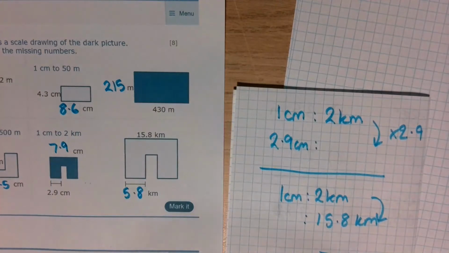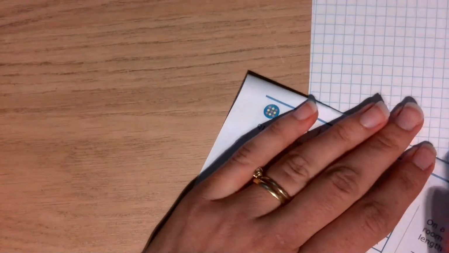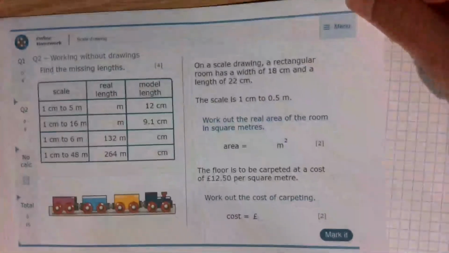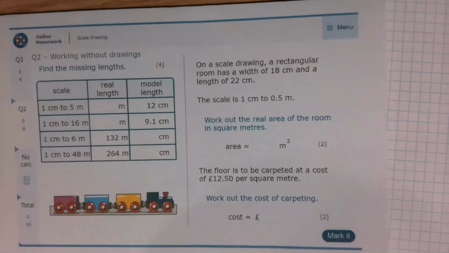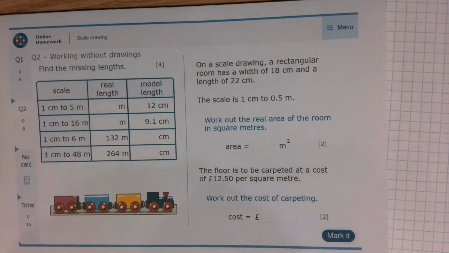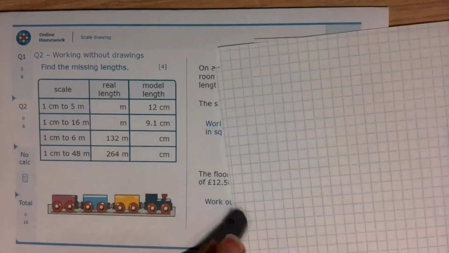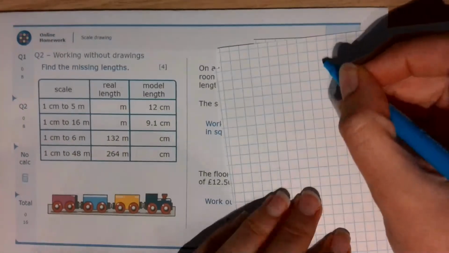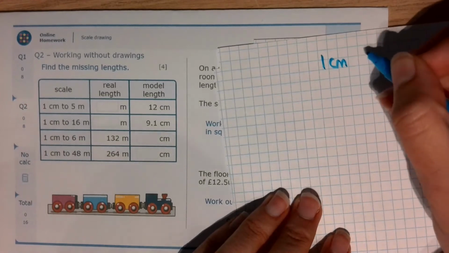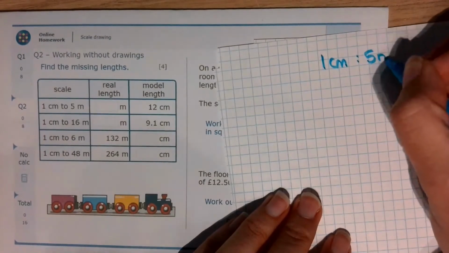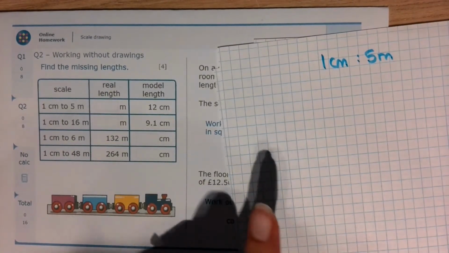On to the second page. Without drawings. Exactly the same idea, we are still using the ratio. So 1 centimetre to 5 metres. Let's write down that ratio. 1 centimetre, 5 metres. Let's be really clear here.